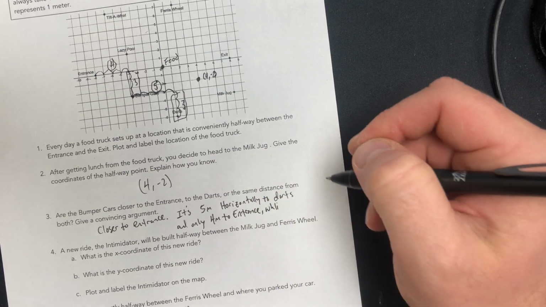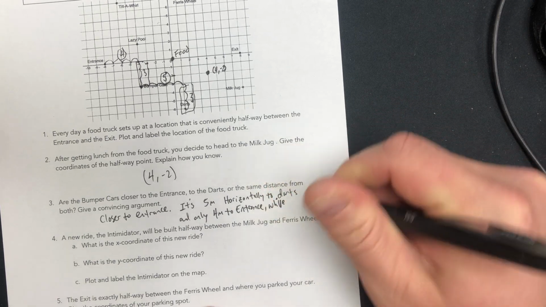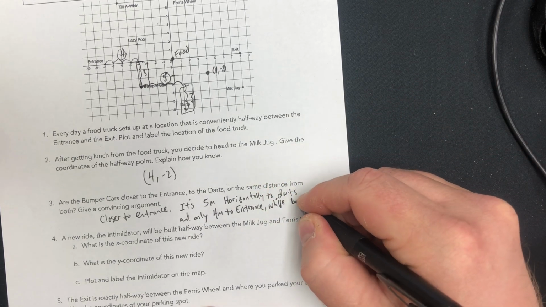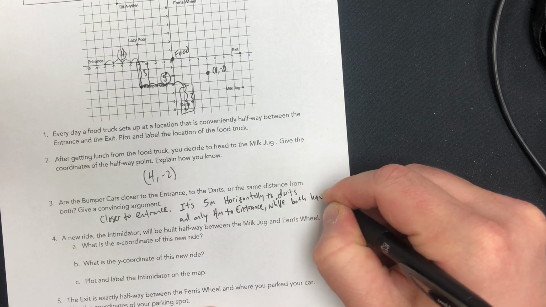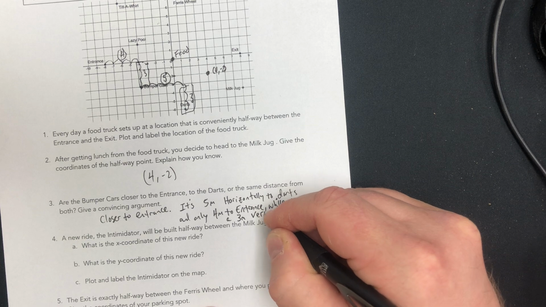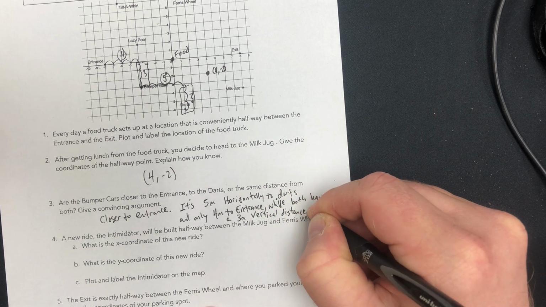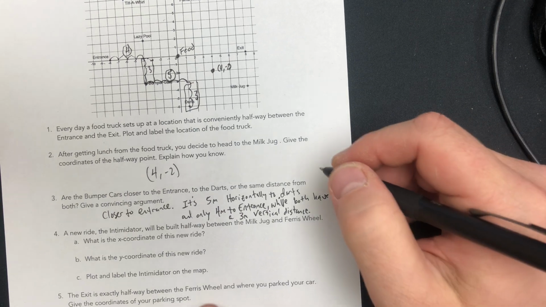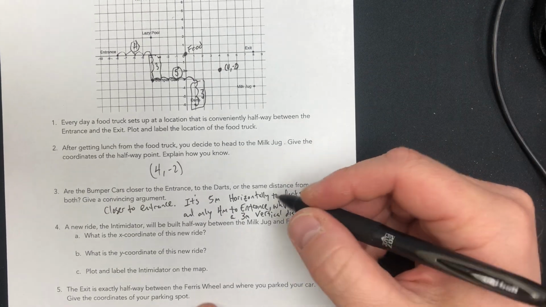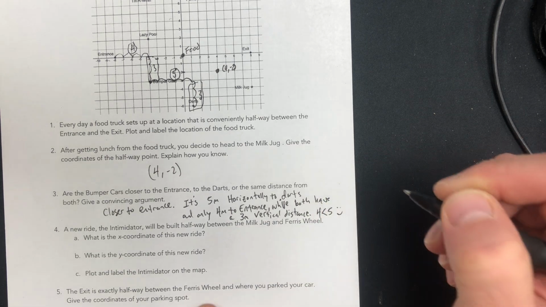Wow, whoops, that's not how you spell wow. Both have a 3-meter vertical distance. So, 4 is less than 5. Smiley face.